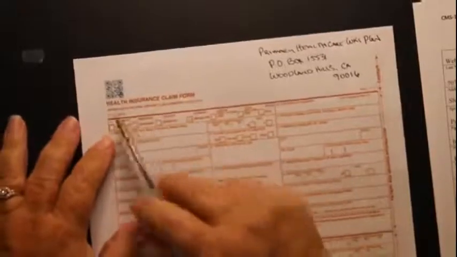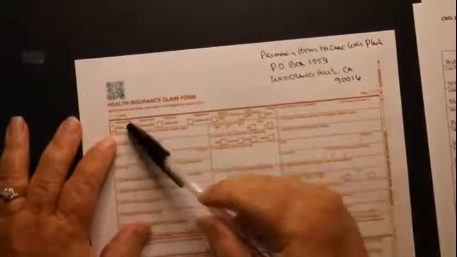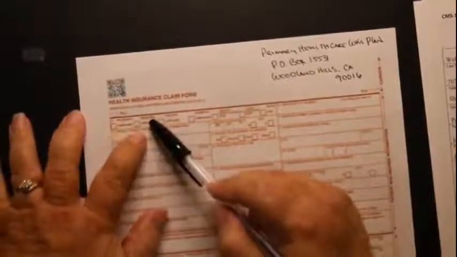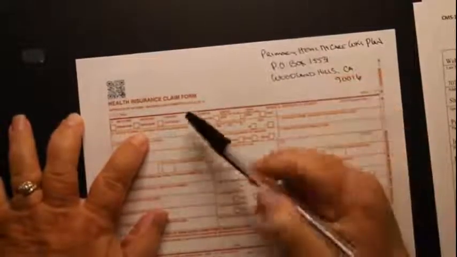Yeah. Okay, so box 1, form locator 1. This right here is one of the most important ones. If you don't fill this out, they'll reject the claim right away. They want to know the type of insurance for which you are billing. Is it Medicare? Is it Medicaid? In California, we call that what? Medi-Cal.